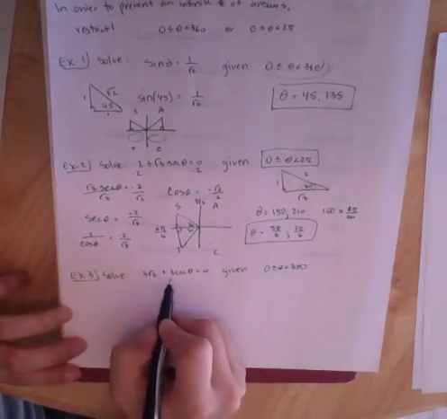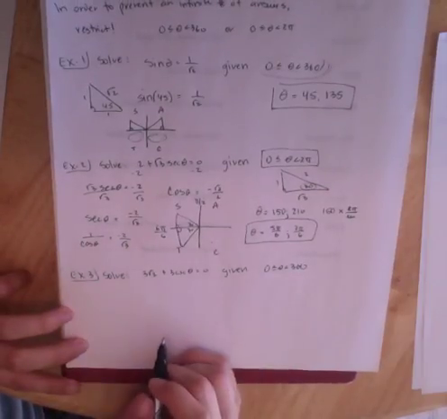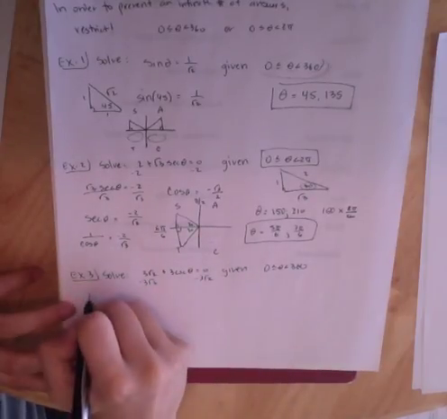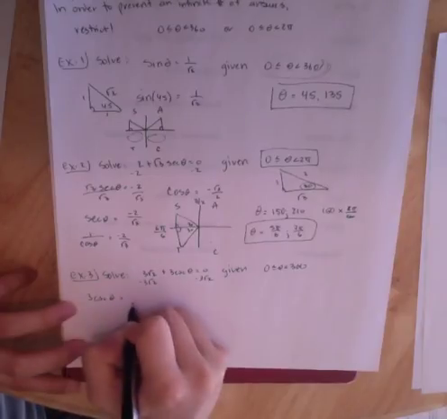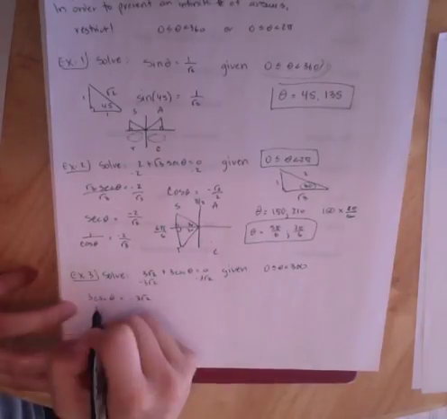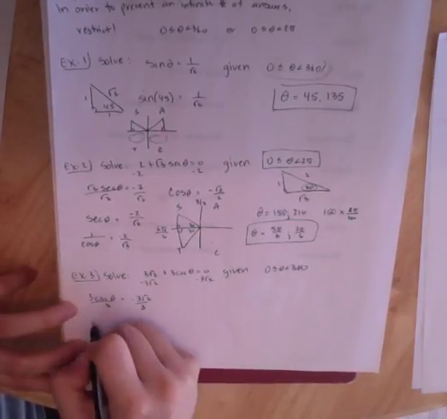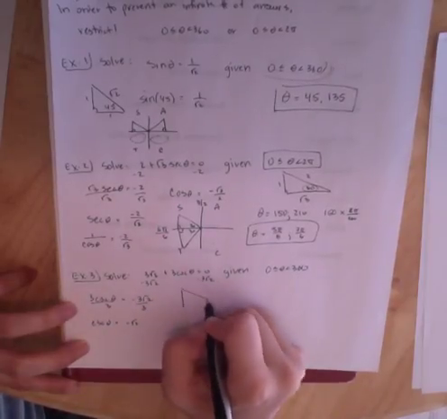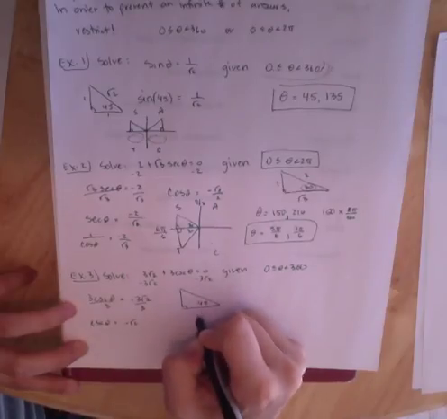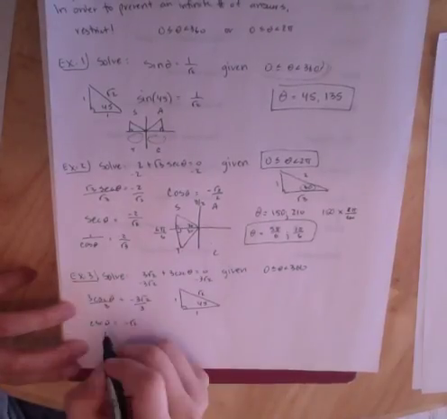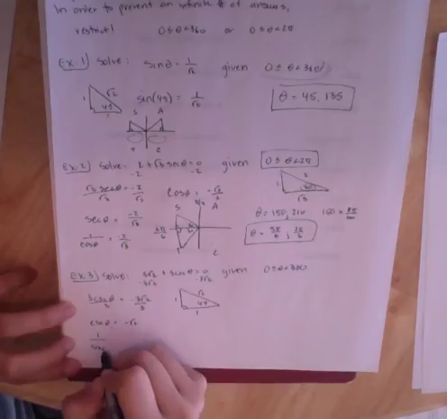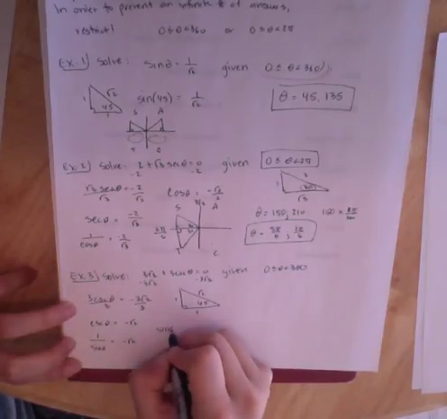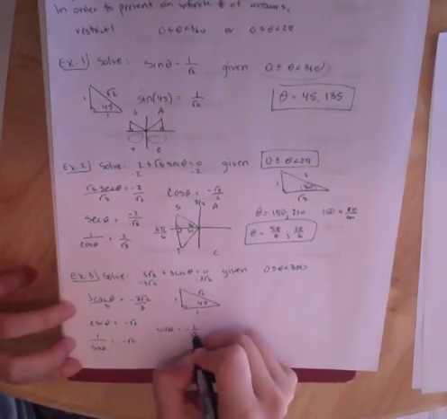Solve 3 root 2 plus 3 cosecant of theta equals 0. So again, I'm going to subtract 3 root 2. So I get 3 cosecant of theta is negative 3 root 2. And I divide everything by 3, giving me the cosecant of theta is negative root 2. So I'm going to draw my reference triangle, 45, 45, 90. Now I know that the cosecant is 1 over sine of theta, gives me negative root 2. So the sine of theta is negative 1 over root 2, the reciprocal.